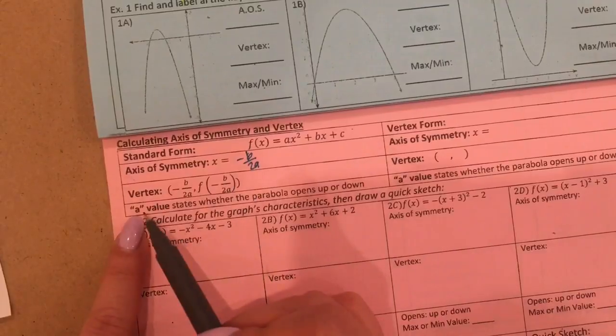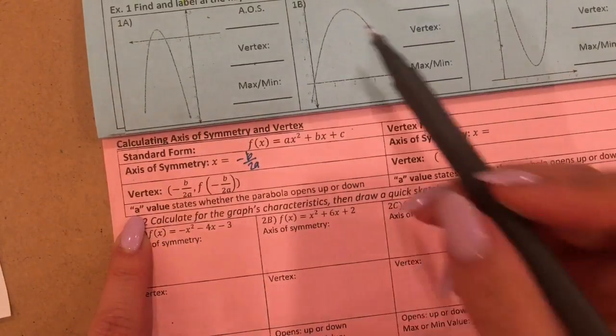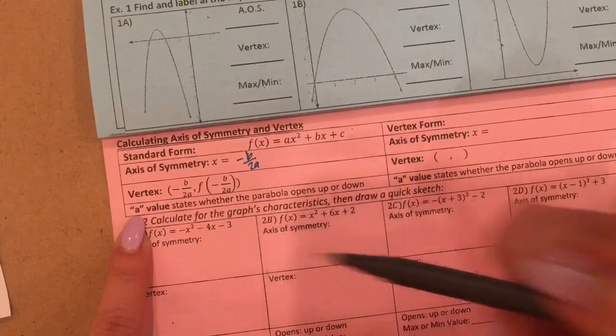The a value in your standard form tells you whether the parabola opens up or down. So if it's positive, it opens up. If it's negative, it's sad, it opens down.